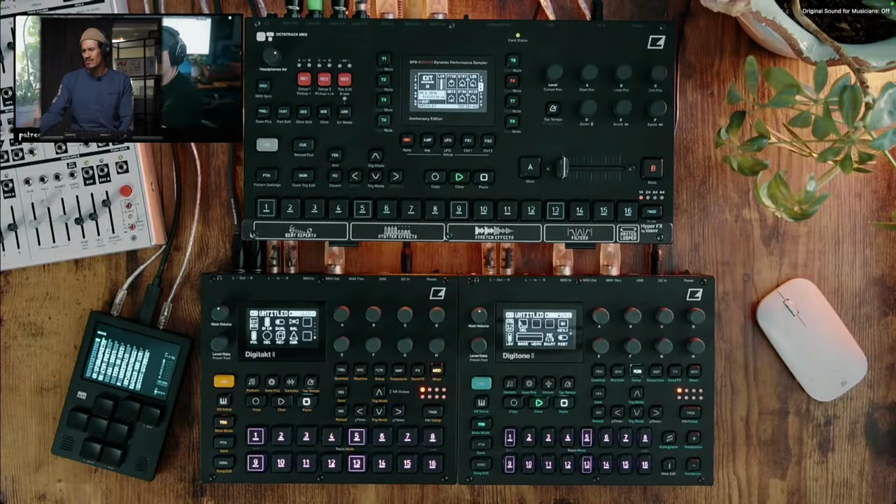Let's see what other folks are saying. Why can't we have independent patterns for each lane on the Octatrack? You kind of can. That's what I was about to say.